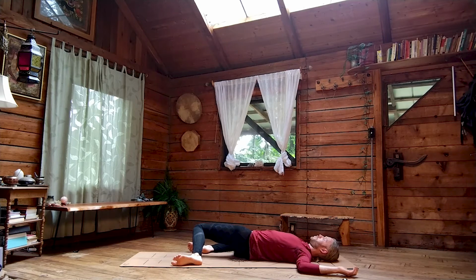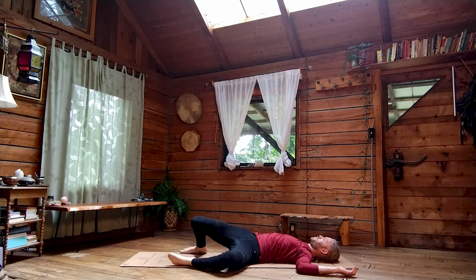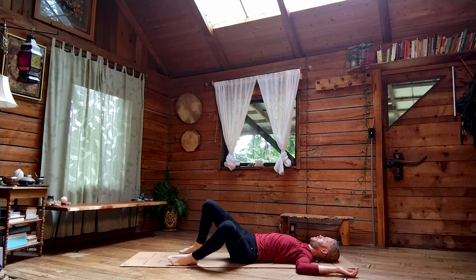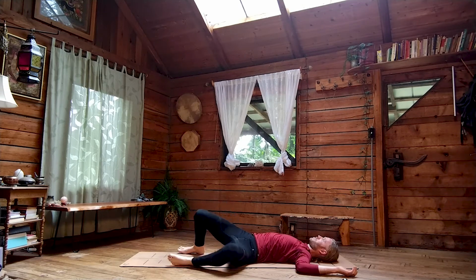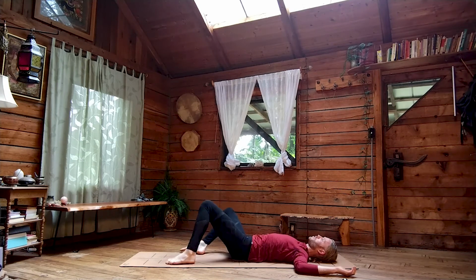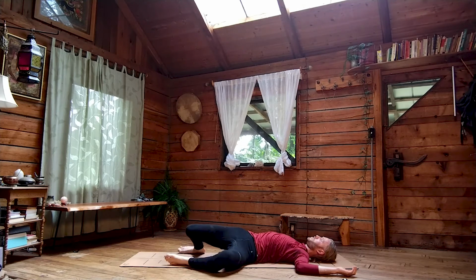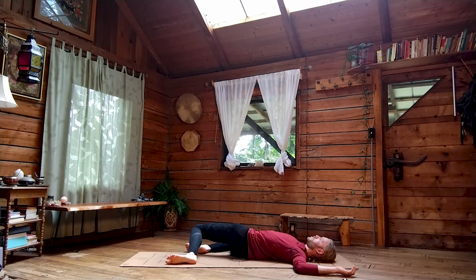When I do boat pose, I feel... After I do boat pose, I feel incredible. When I windshield wiper my legs, I feel a dispersal of energy. I feel the prana moving through my body.